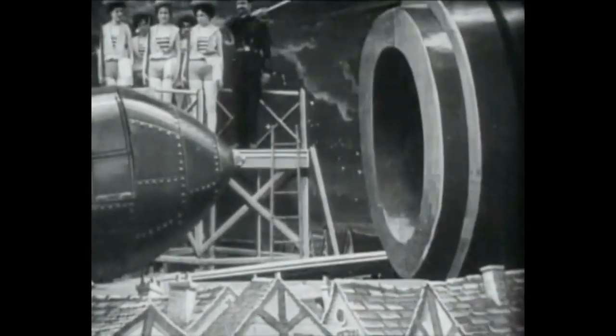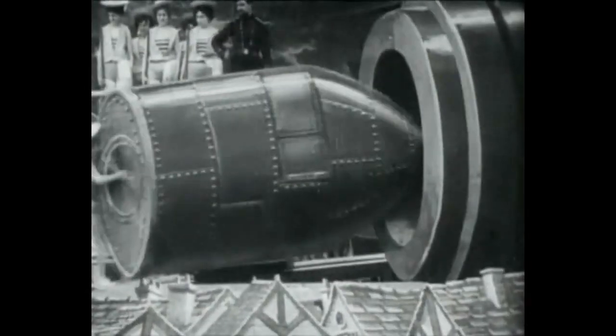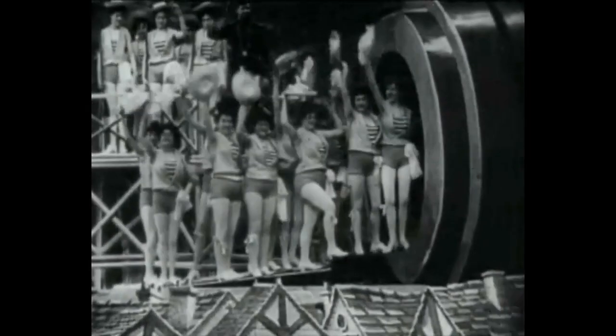It sounds as complicated as it is, but it's the basis of how we put films together in what are called special effect shots, and these are special effect shots.